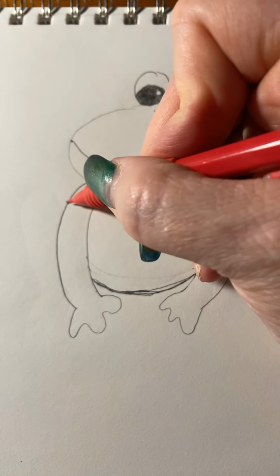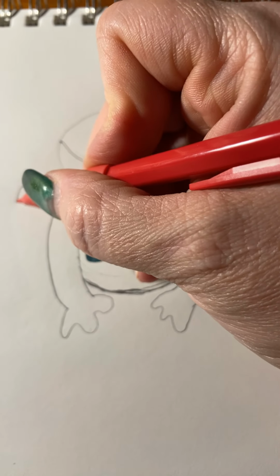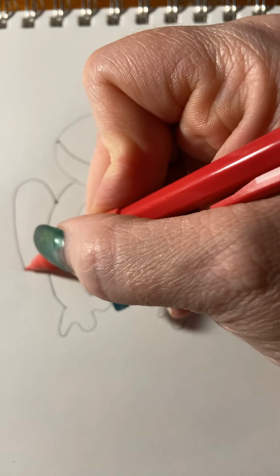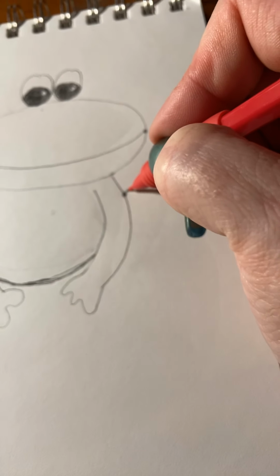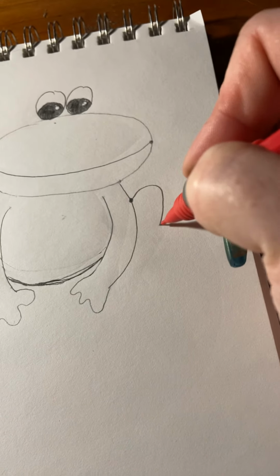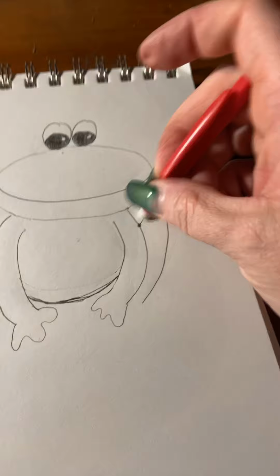I'm going to make sure I can see it. So I'm going to come up. I'm going to curve around. I'm going to come down. But then I'm going to start to go back in right about there. See that? Same over here. Now I'm thinking, are they even? I want to make this one just a smidge bigger.